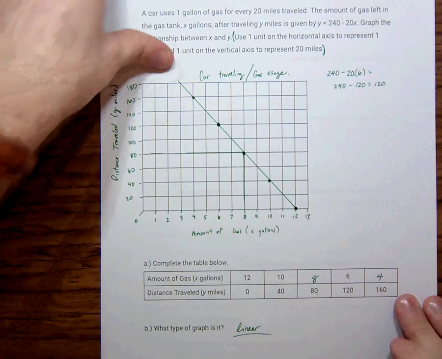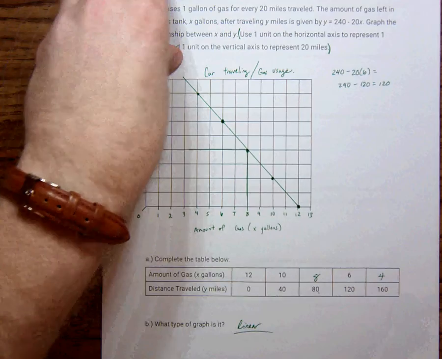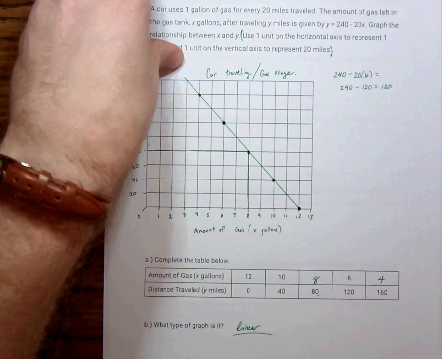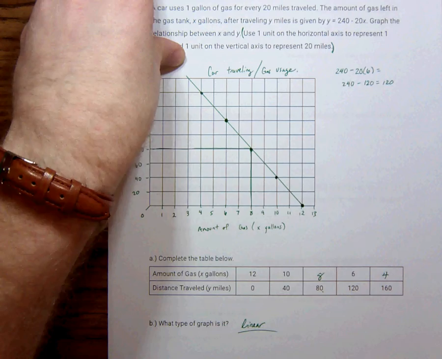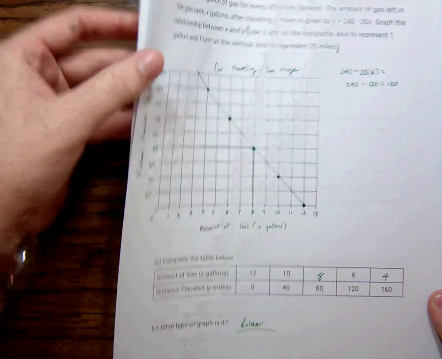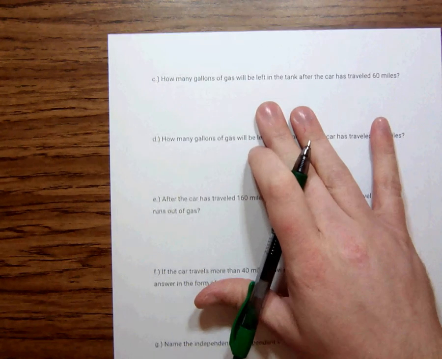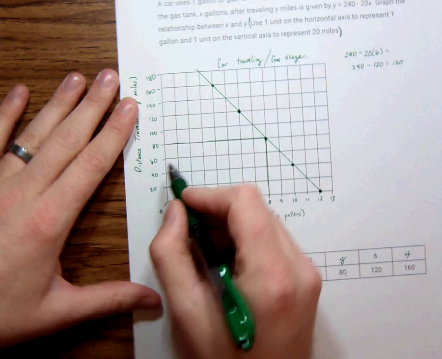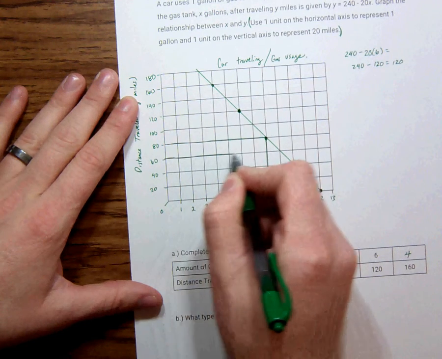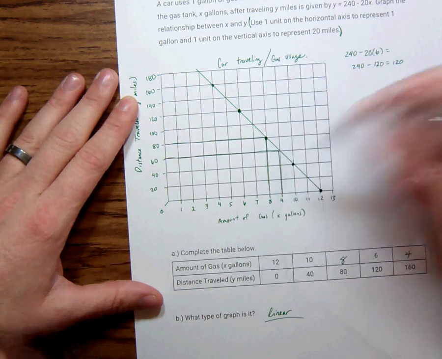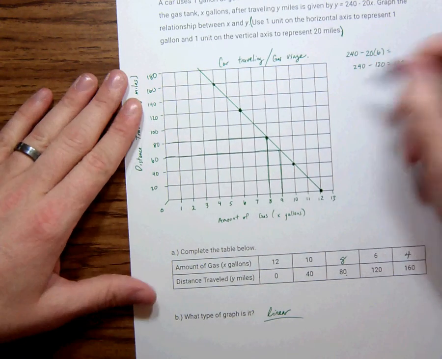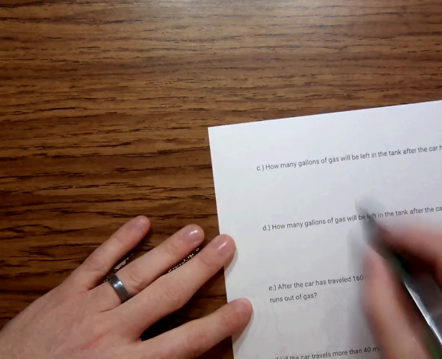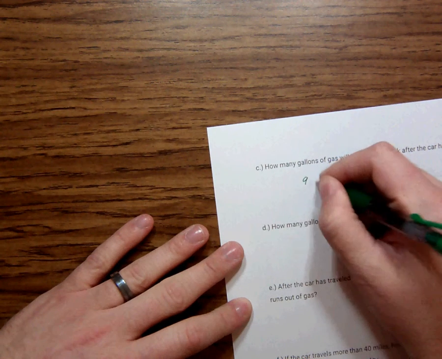Okay. We have some more questions on the back we want to answer. So, for example, on the back, how many gallons of gas will be left in the tank after the car has traveled 60 miles? So, after 60 miles, how many gallons of gas are in the tank? I've done this before. Just look over across from 60 and then go down. The answer is 9. There are 9 gallons left.